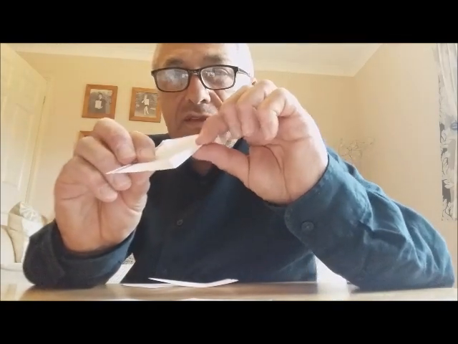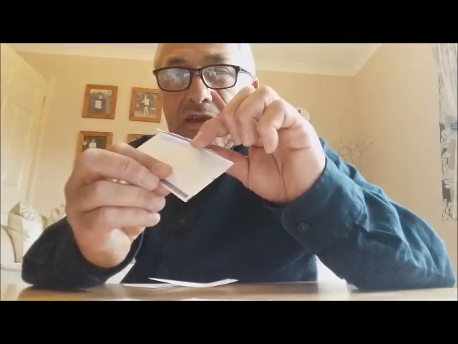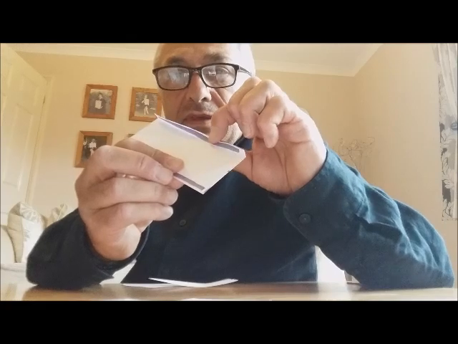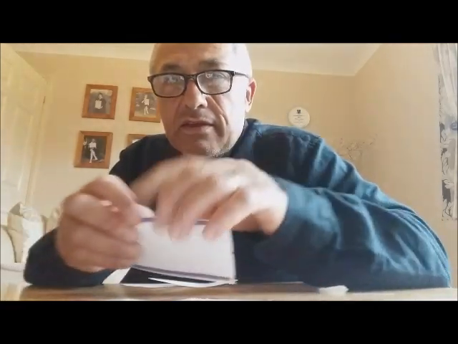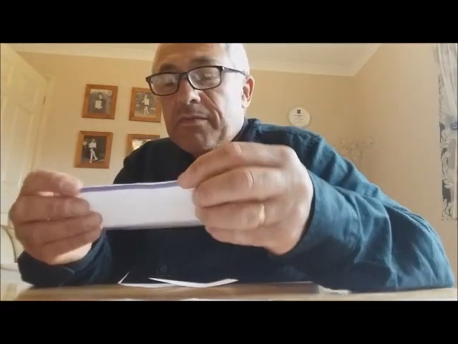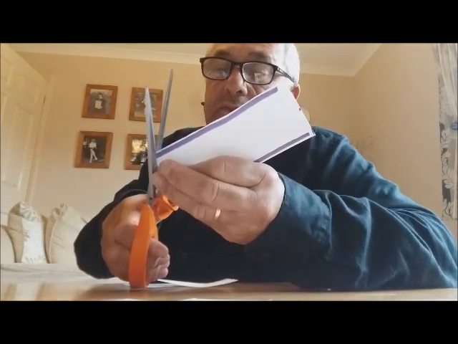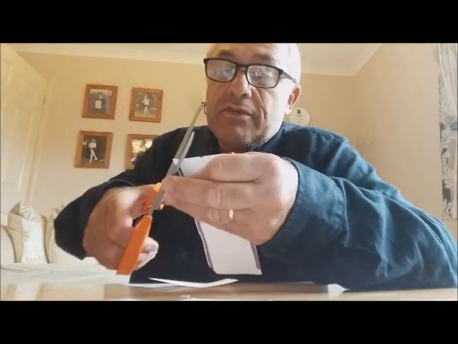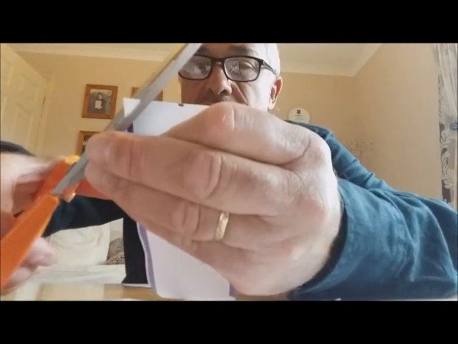Okay, so that is going to be, no, that wasn't a very good shot. Let's do this again. Right, so that's the flappy bit, if you can see that. There we go. So that's the flap.